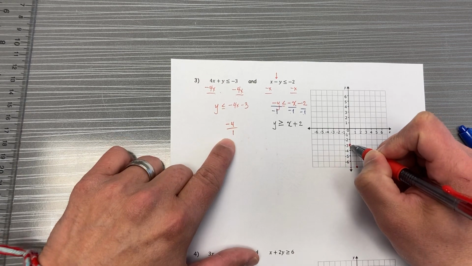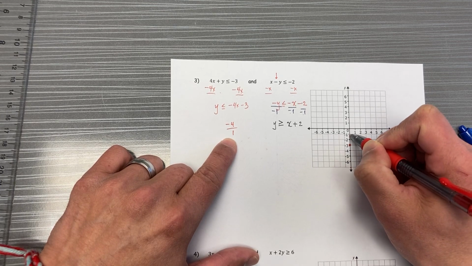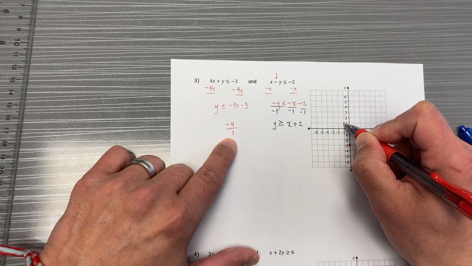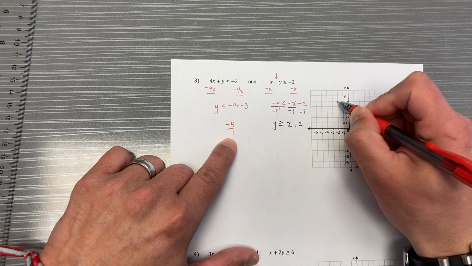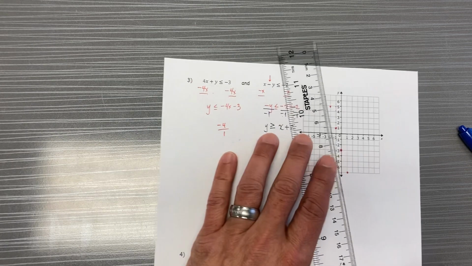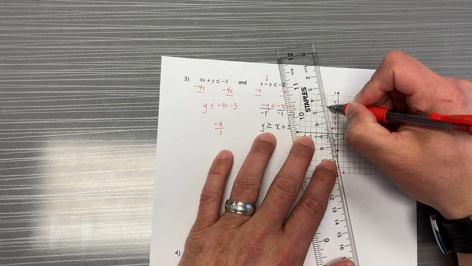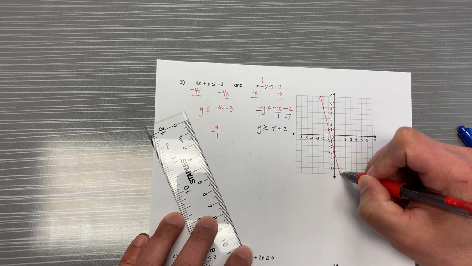You can also go backwards. Instead of going down 4 to the right 1, you can go up 4, 1, 2, 3, 4, to the left 1. Okay? And if you notice this line has an equal, it's going to be a solid line. We're going to go ahead and make it a solid line, just like that.